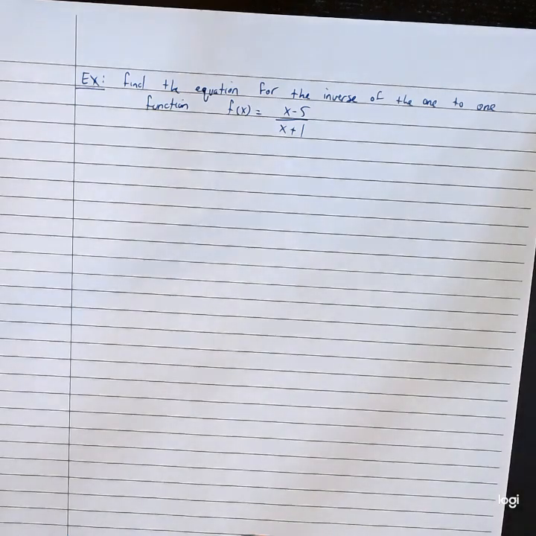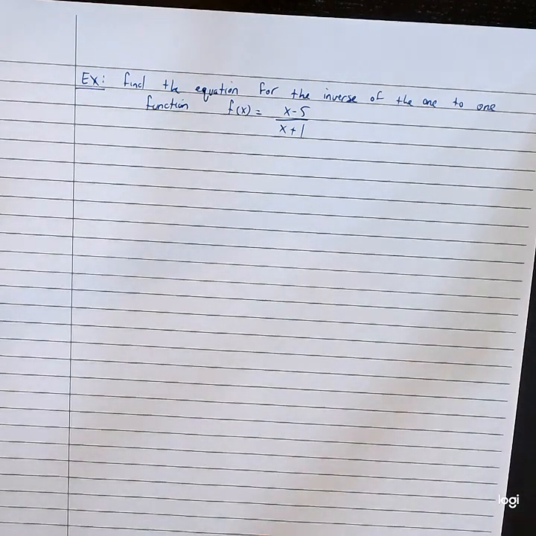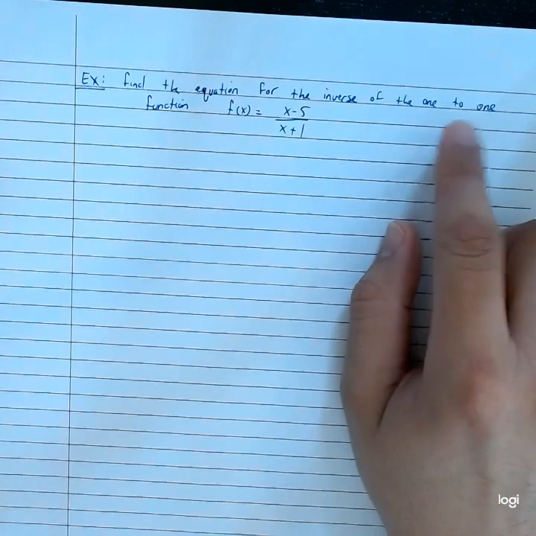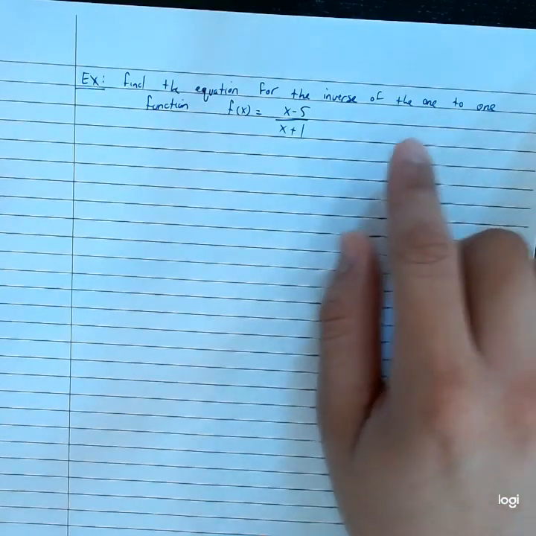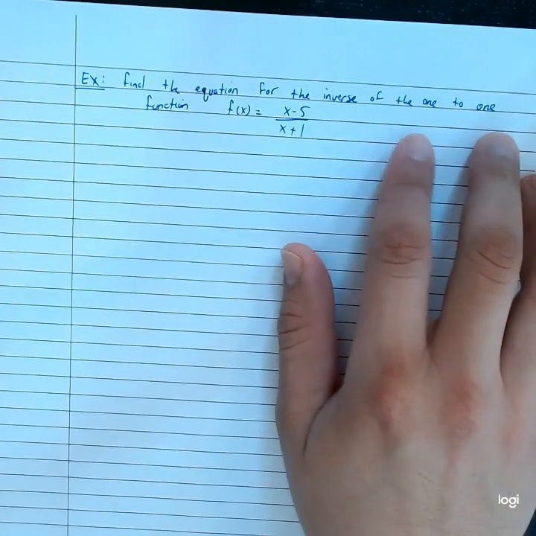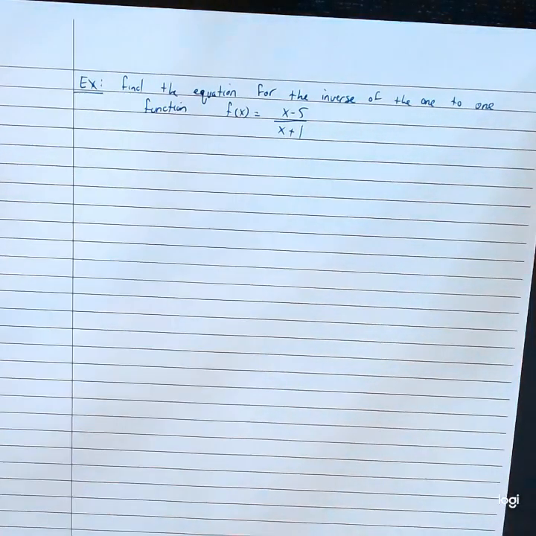All right, so now let's take a look at this example. Find the equation for the inverse of the one-to-one function f of x equals x minus 5 over x plus 1. Now notice here, this one you're told it is a one-to-one function. So we can skip that part. We don't need to confirm this is one-to-one. We're already given that information. So pause the video and give this a try. See if you can find the inverse of f of x. Once you get to a part where you're comfortable, go ahead and restart the video and we'll walk through it together.